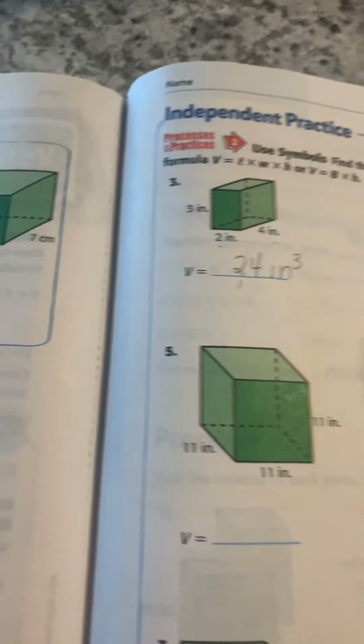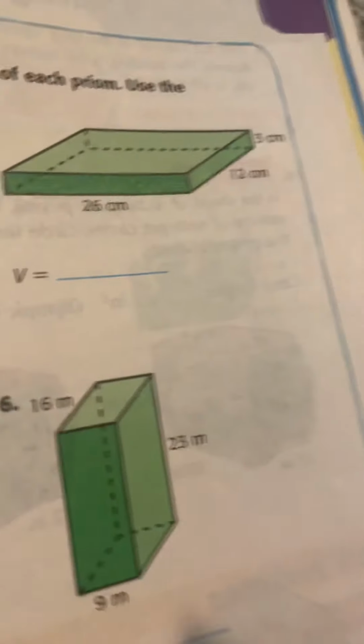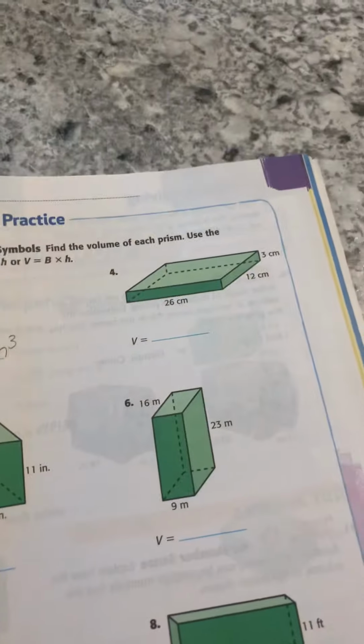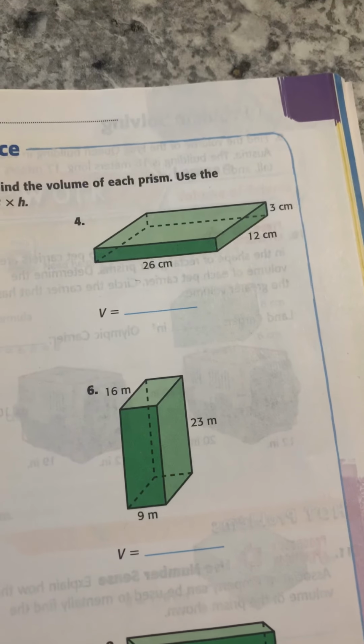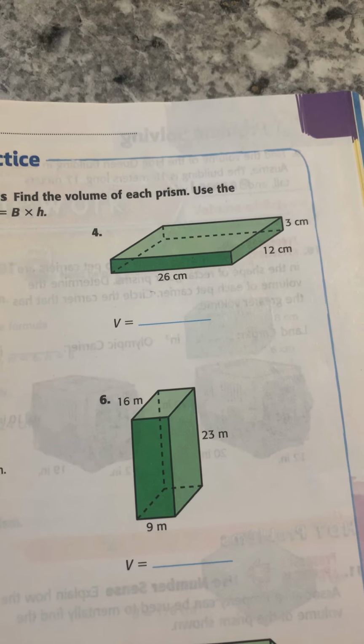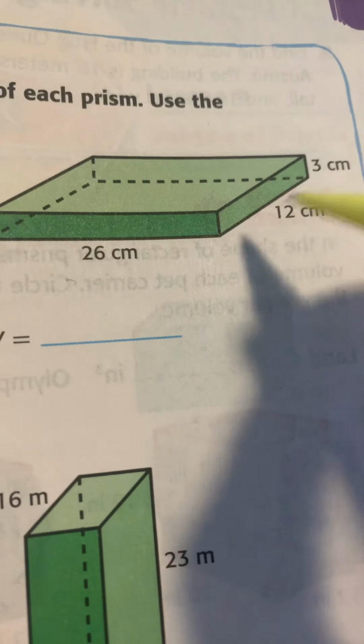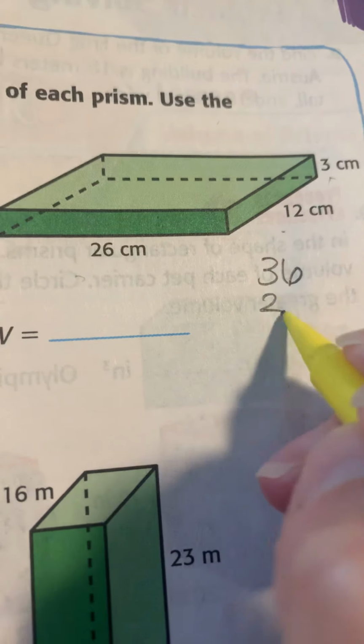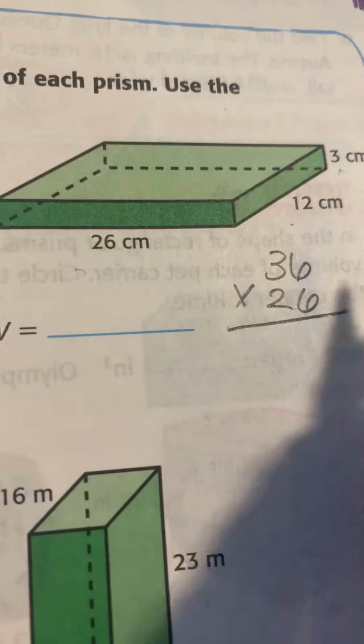Okay. On the next one, we have 26, 12, and 3. So no matter which way I do this one, it's going to give me a two-digit. I'm going to have to multiply two-digit times two-digit. So the easiest thing for me is going to be to multiply these two because I can do that in my head. 12 times 3 is 36. So I'm going to do 36 times 26.